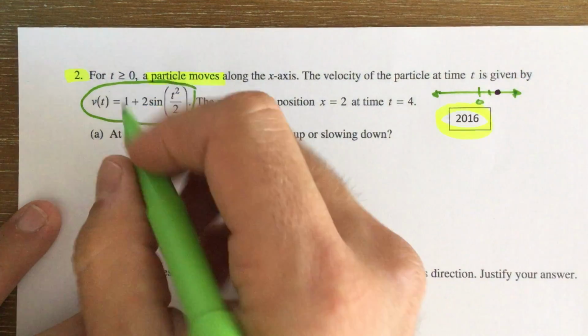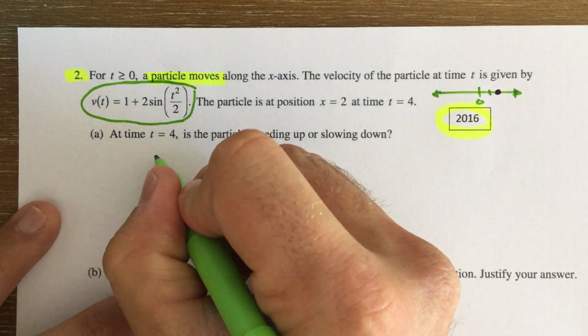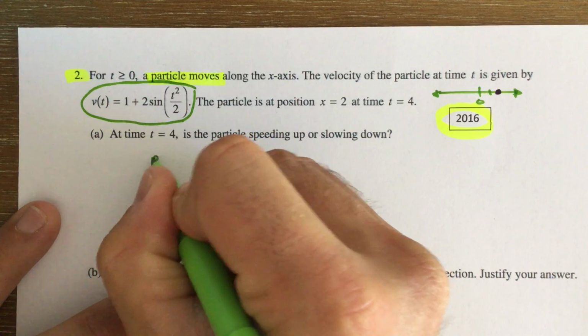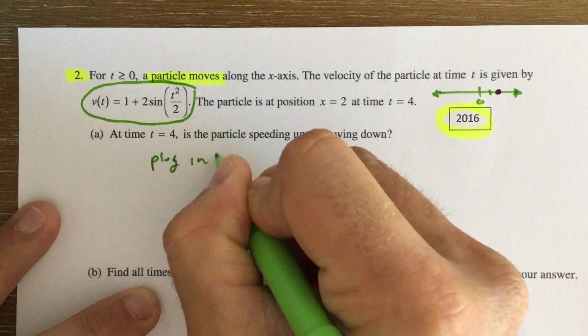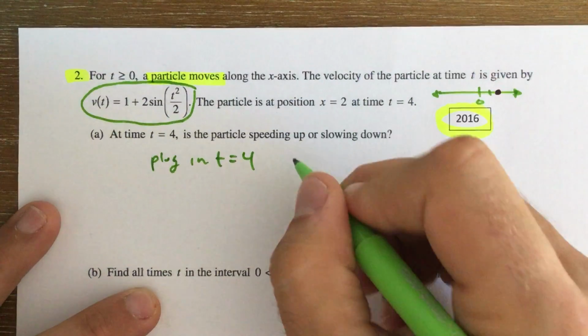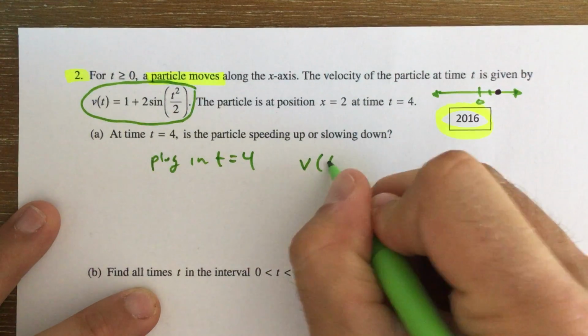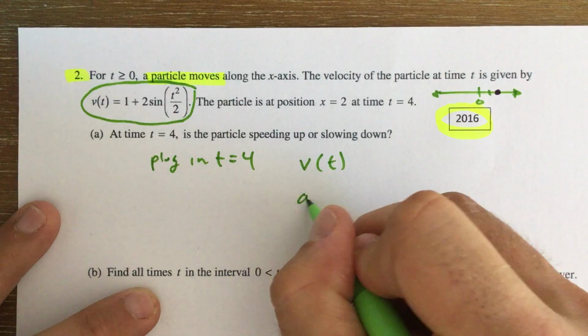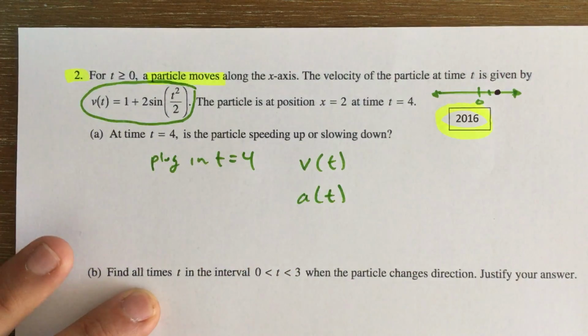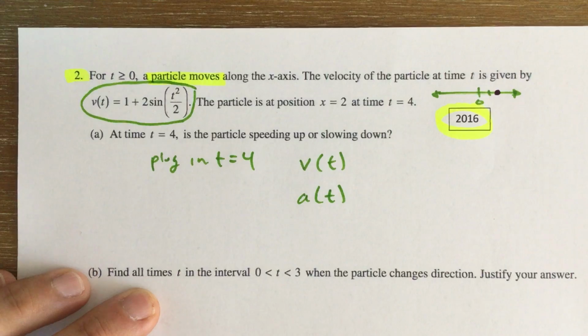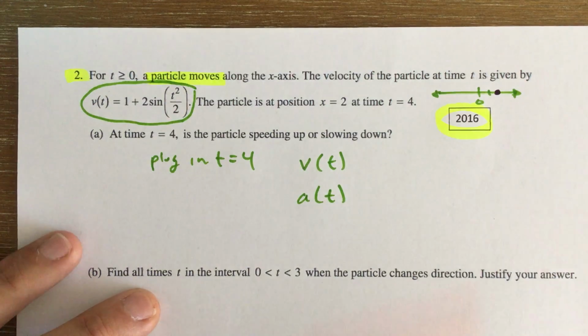Okay? So at time equals 4, is the particle speeding up or slowing down? What you're going to need to do is plug in t equals 4 into the velocity with a calculator, and you're also going to have to plug it into the acceleration. Like I said, you should be using a calculator for that, so it should be pretty easy under second calc on a TI-84.